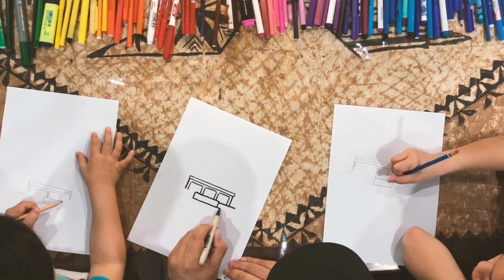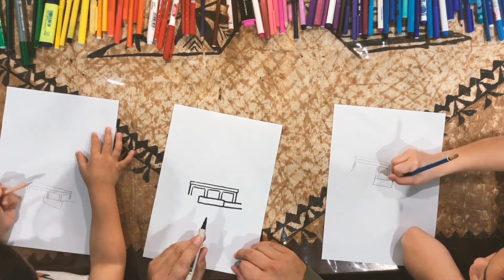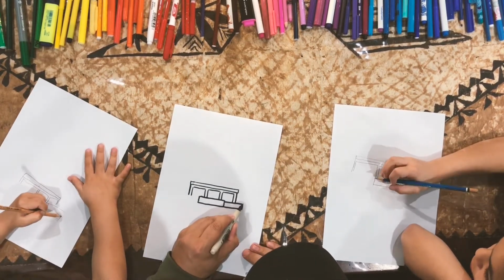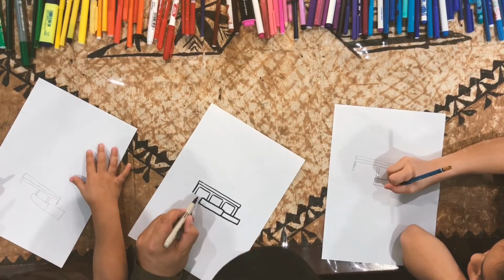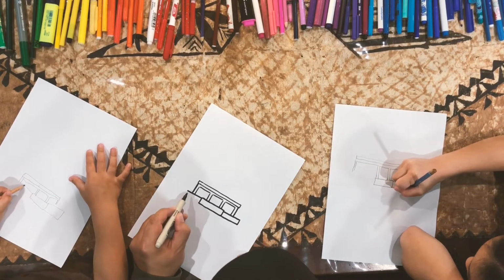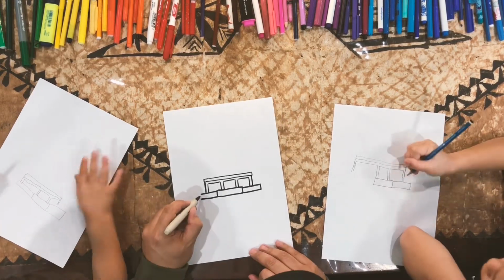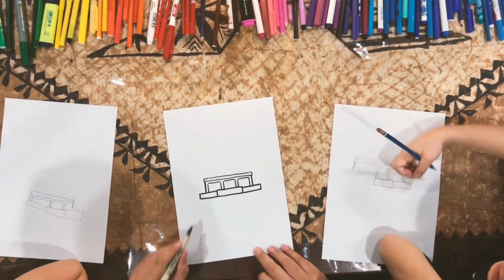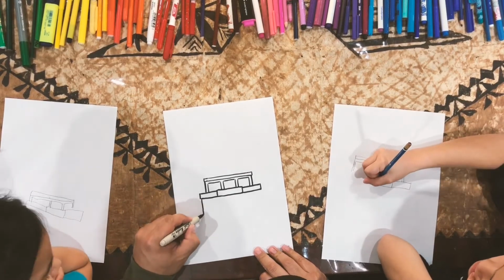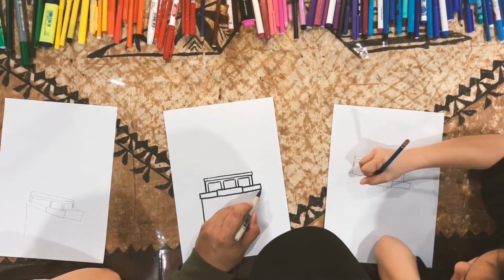Then 1 more rectangle on each side. Draw 4 long lines going down like this.